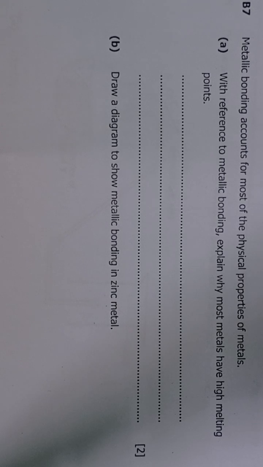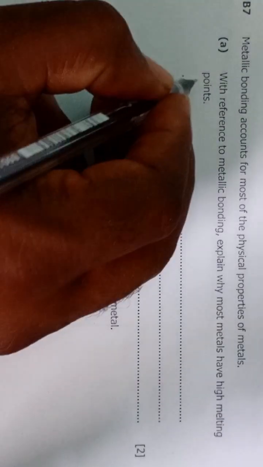So what does it mean? What it means is that the electrostatic force of attraction is a force that holds the particles or the cations in a metal and the delocalized electrons. So that force is the one that we call electrostatic force of attraction. That is the same force that causes a metal to have a high melting point.